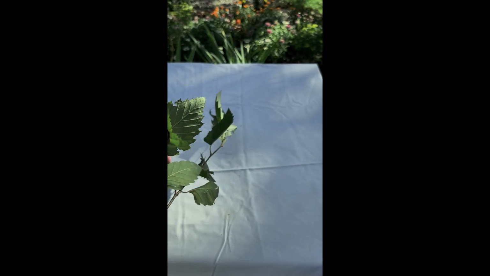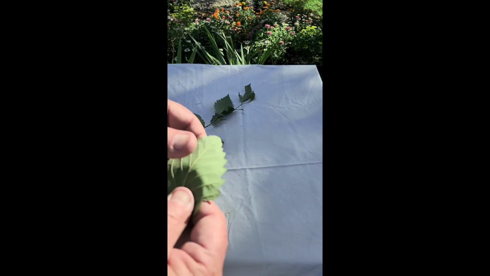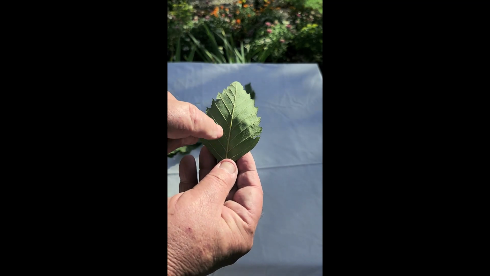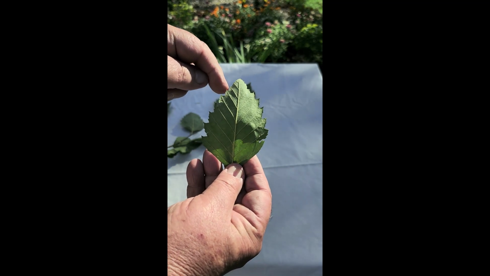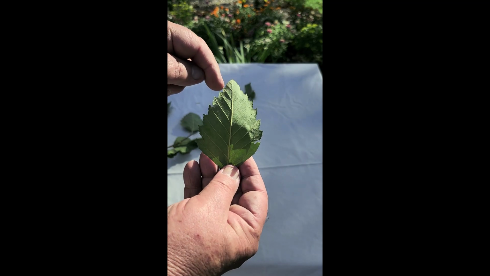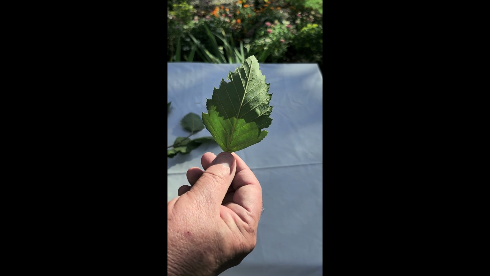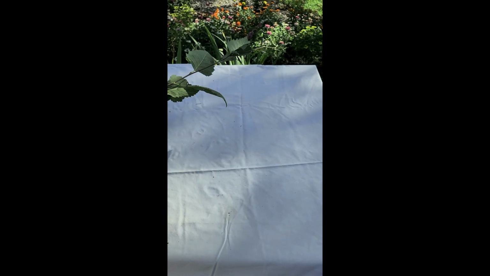Again, I'm going to turn it over and look at the back. Right? I've got the midrib. I've got the lateral veins coming off, going to a large tooth right there. And then in between the large teeth, I've got little itty bitty teeth. So that's called doubly serrated. Serrated 2 times, doubly serrated.